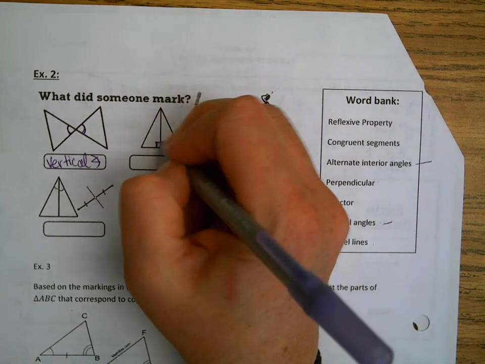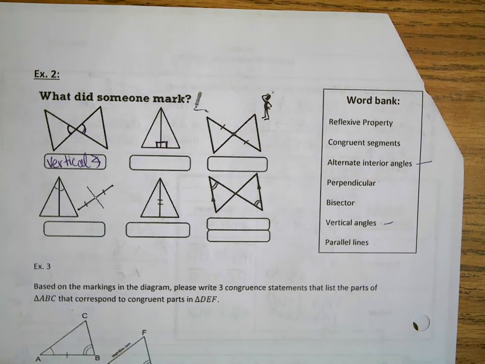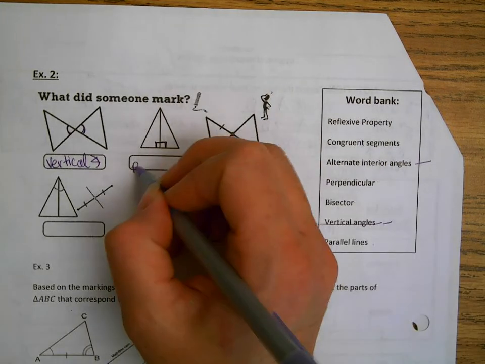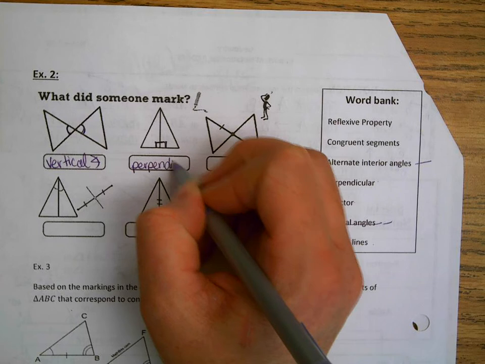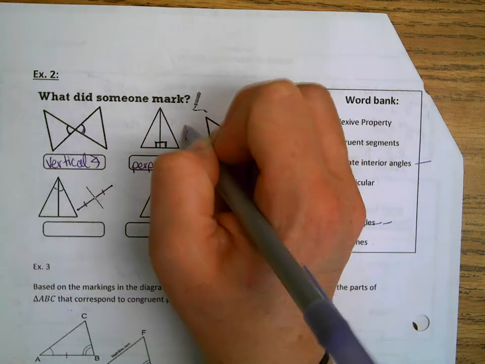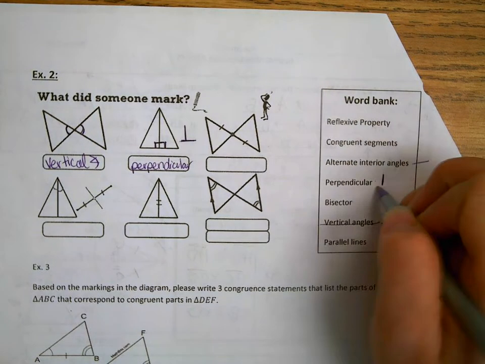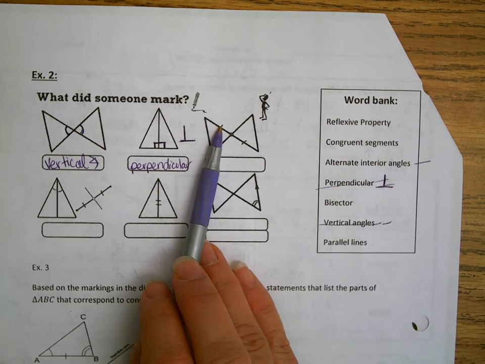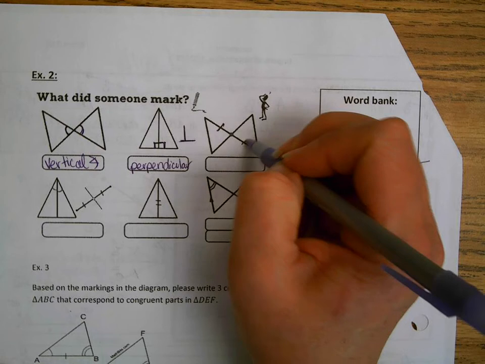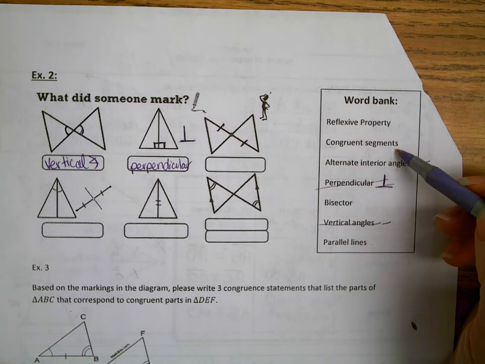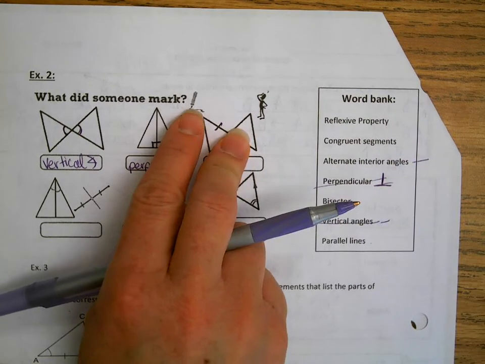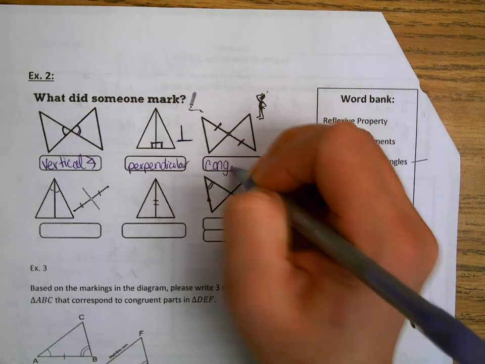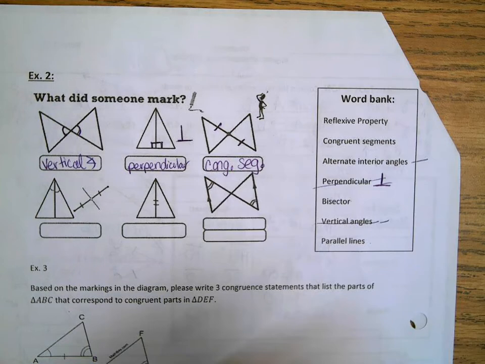What is this the marking for? That box there. So we've used vertical angles. That box is for perpendicular lines. So remember that perpendicular symbol if you need to write that next to it. This marking, a little dash mark here and a little dash mark there, is congruent segments. It's just saying that that measure, whatever it is, and this measure would be equal. So this is congruent segments there.